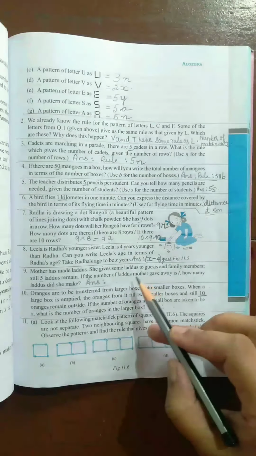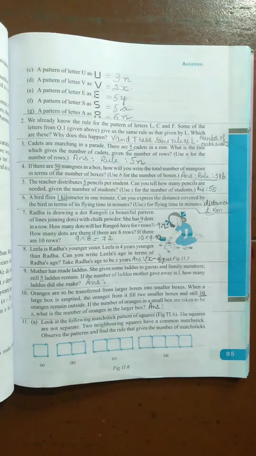If the number of laddus mother gave away is L, then the number of laddus given to guests and family members is L. That is the variable L. Now we have to express how many laddus mother made.